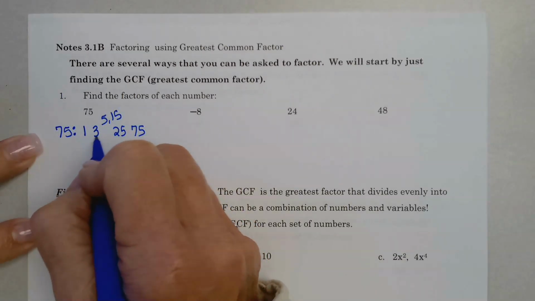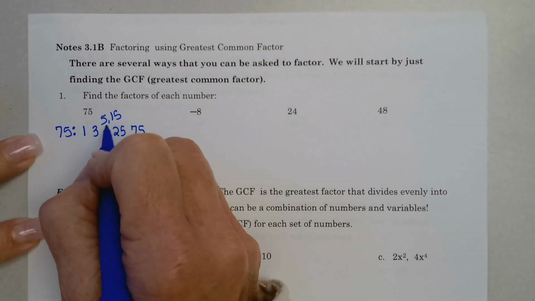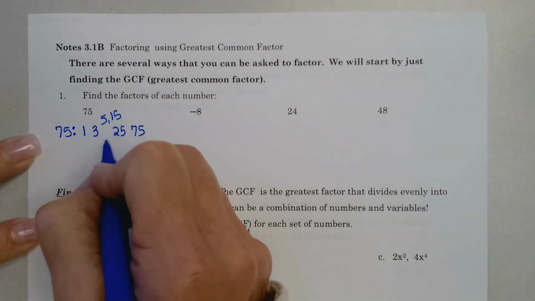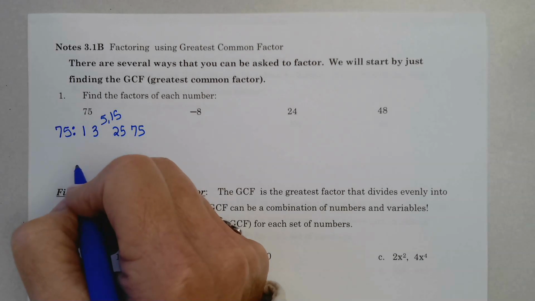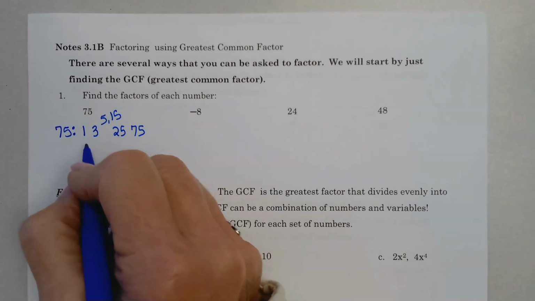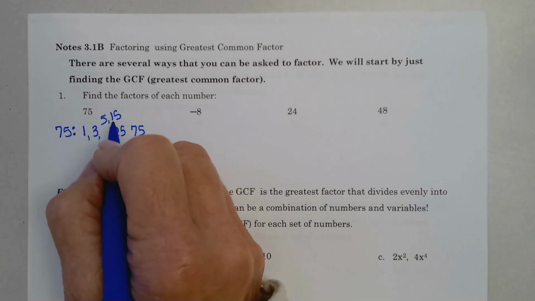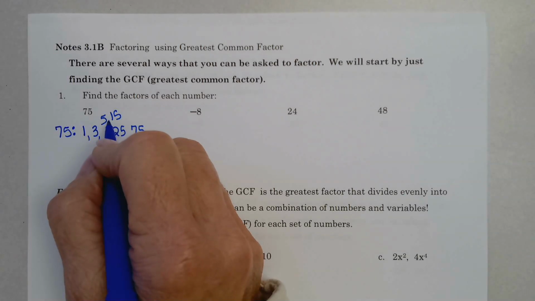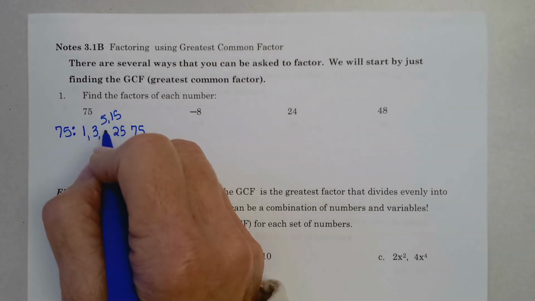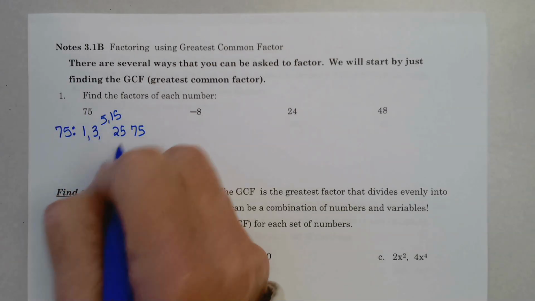And so when I do this and I kind of meet in the middle like this, I am able to get all of the numbers that I need for my factors of 75. I kind of ran out of room here. But 1, 3, 5, I know that 6 is not, 7, 8, 9, 10, 11, 12, and 13 are not factors of 75. So I'm just going to stop right here.